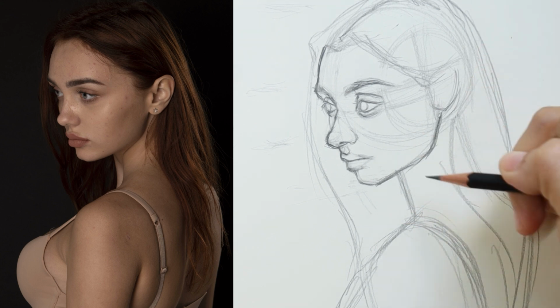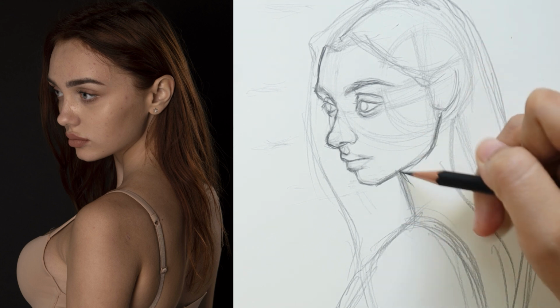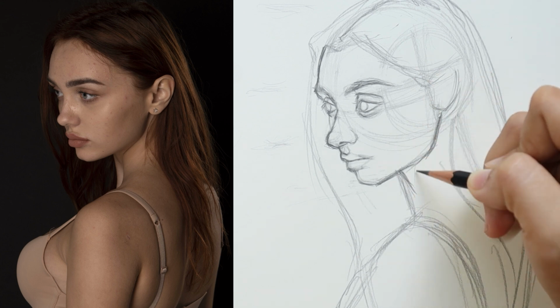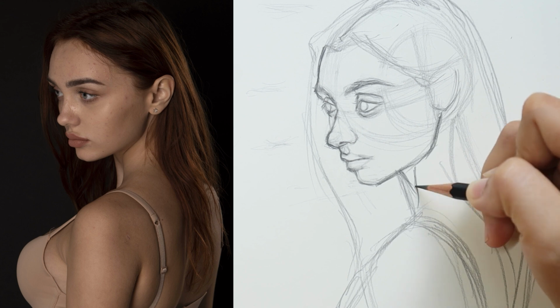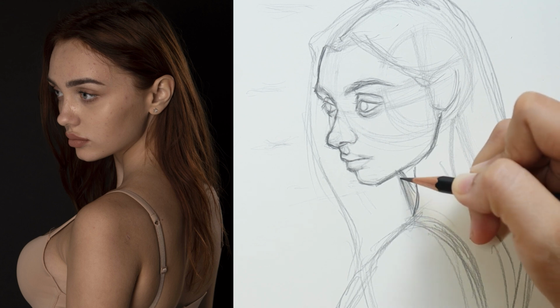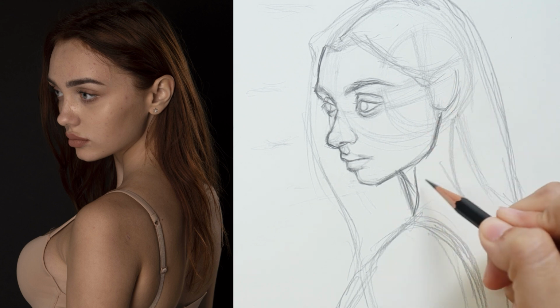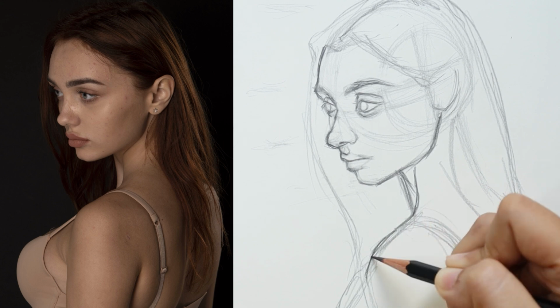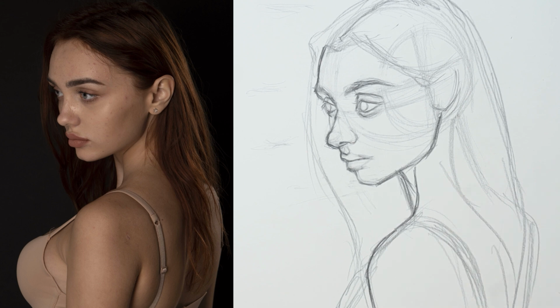And now we're going to finish off the rest, starting from her neck. Her throat is more hollow, so I'm just going to divide it right here before it goes in behind her shoulder. This would be where her shoulder is rounded, with her chest just slightly peeking out.